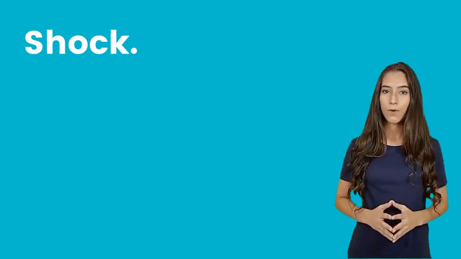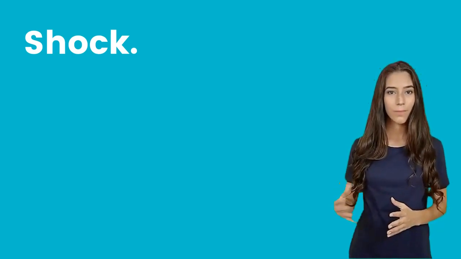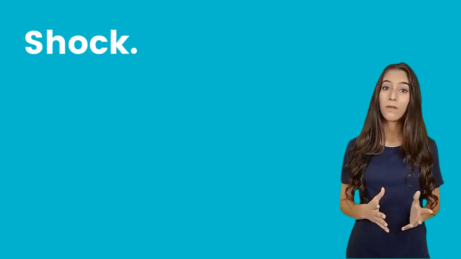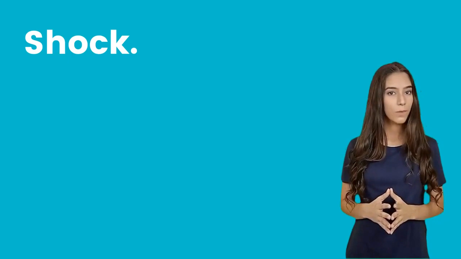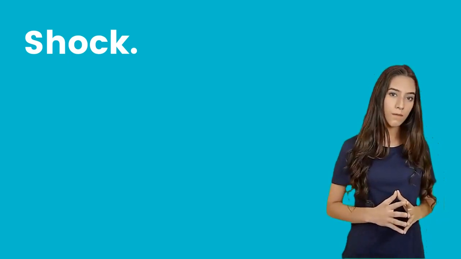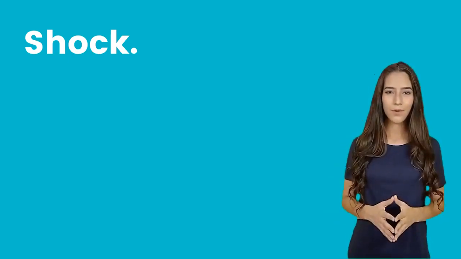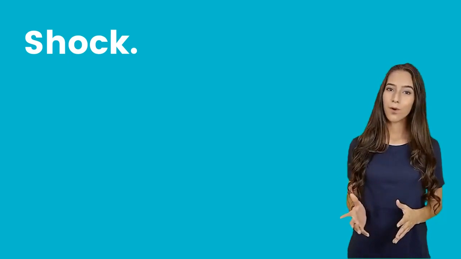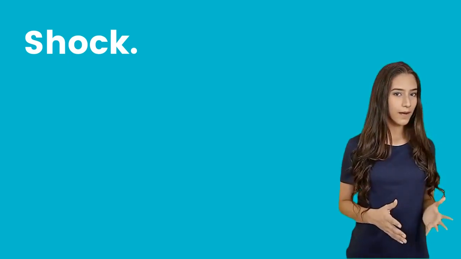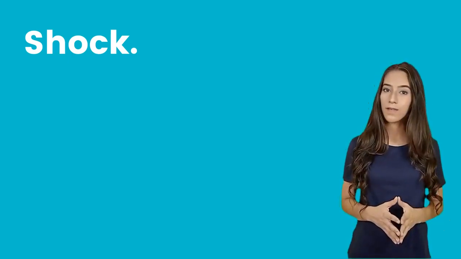Prolonged, severe, or unaddressed shock results in irreparable cell damage and organ damage, followed swiftly by death unless prompt intervention occurs. For a good outcome, it is vital that shock is detected early, the cause of the shock is identified, and adequate and immediate treatment occurs.